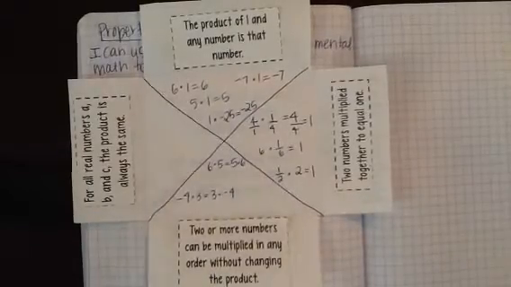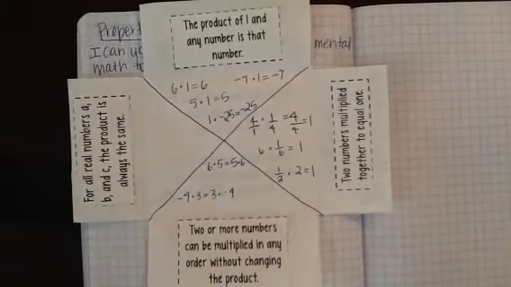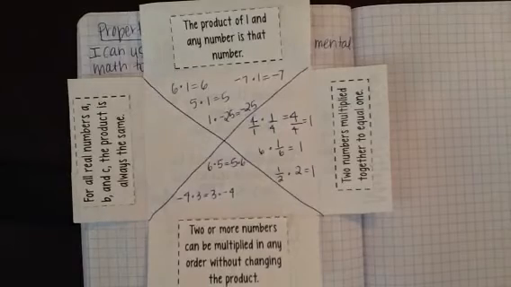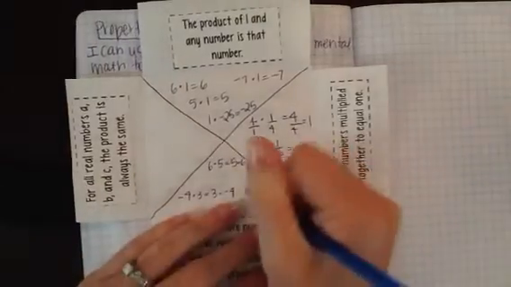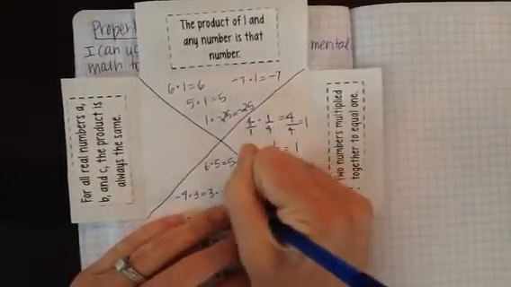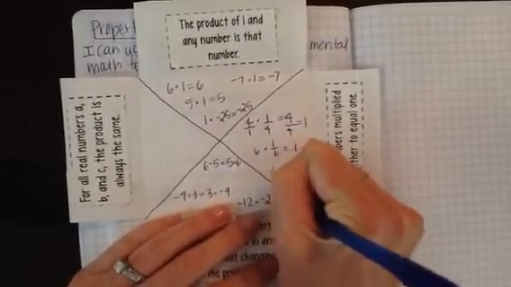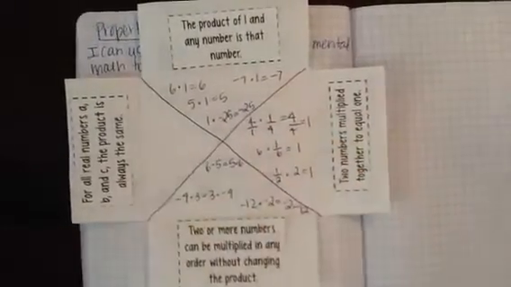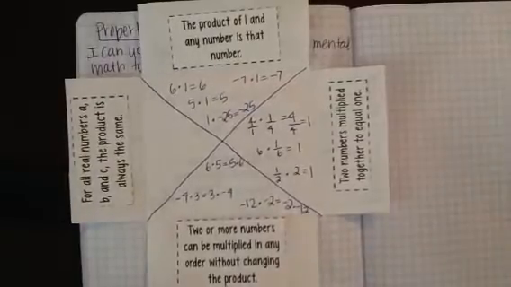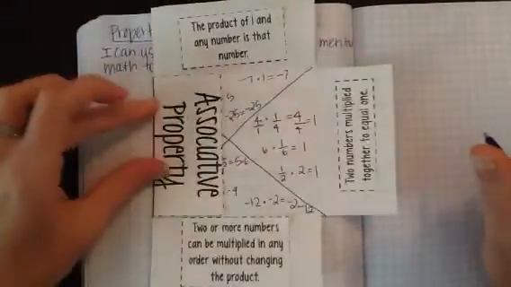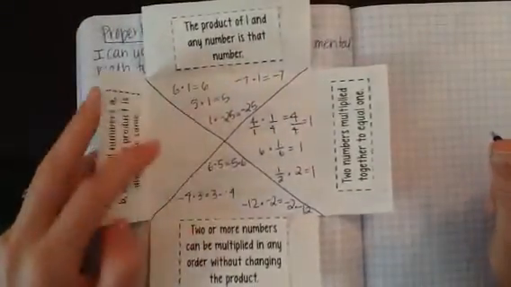Remember that commute, if you commute to and from work, so you're flip-flopping. You go to work from home, and then you go to home from work or school. Same thing. If we have -12 times -2, that's the same thing as negative 2 times negative 12. They both equal 24. And then the last one we're going to discuss is associative property.